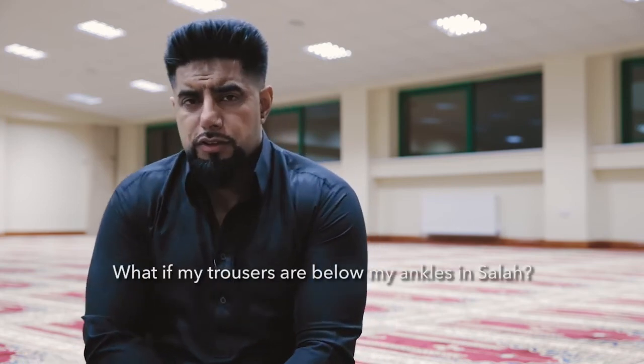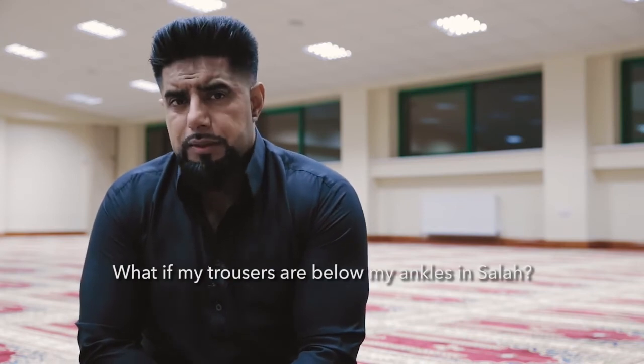Something also worthy to be considered at this stage is, what if your trousers, for men, are below your ankles? Does that impact your salah? It does not at all. And I do not believe that to be forbidden, as I've highlighted previously, and neither do many of the ulama within the school of Madina. Ibn Abdul Barr and many have said that that was a custom of the past that involved a sense of arrogance, which if it has not persisted, then the ruling does not continue either.